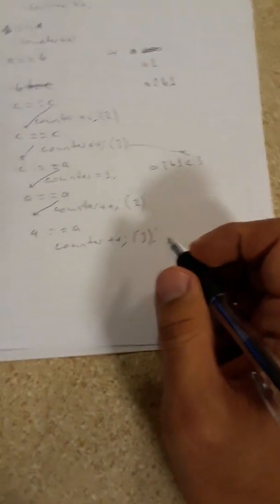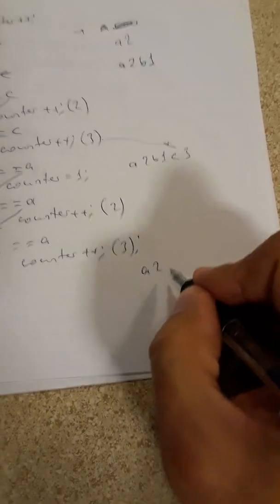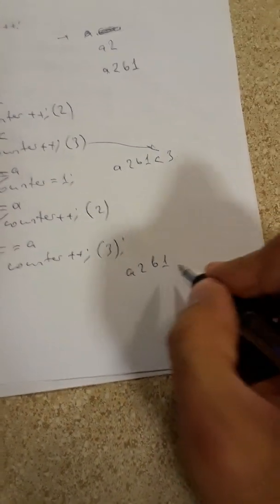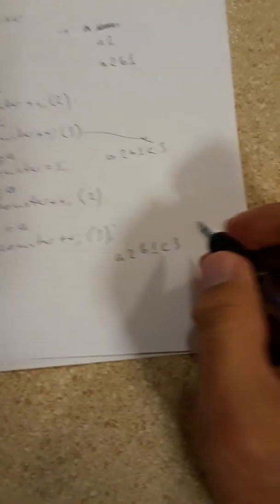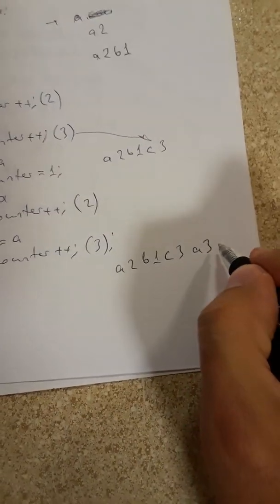At the end, when there are no characters left in the string, we will just append what we have. In this case it will be the A, and the counter value is 3.